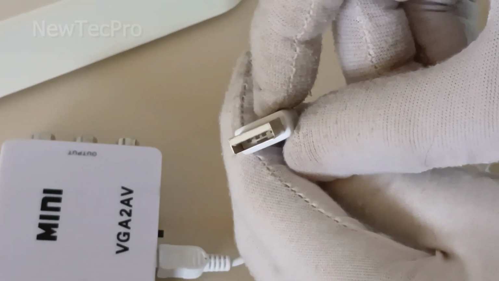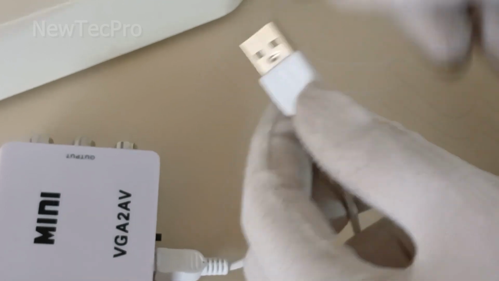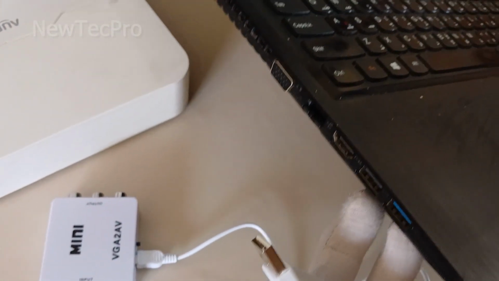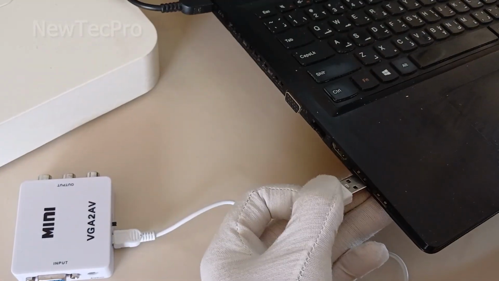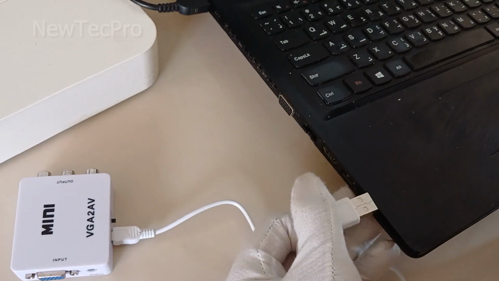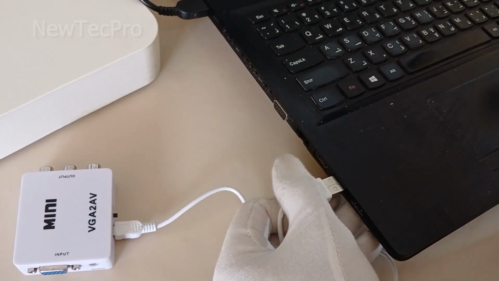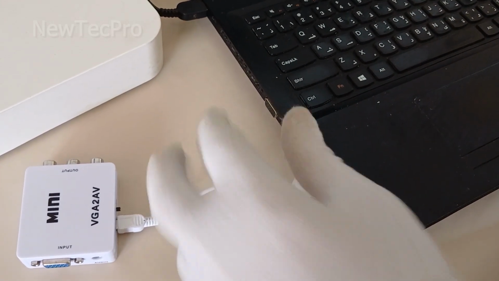female USB, for example the USB port of a laptop, you can use here for power supply. That's good.